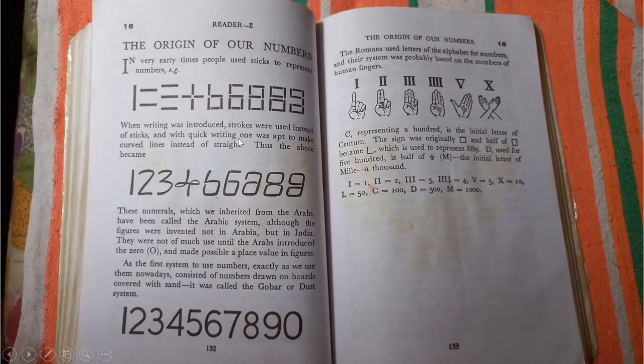And with quick writing, one was apt to make curved lines instead of straight. Thus, the above became like this. 1, 2, 3, 4, 5, 6, 7, 8, 9.